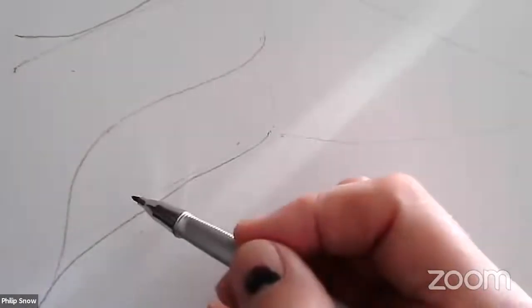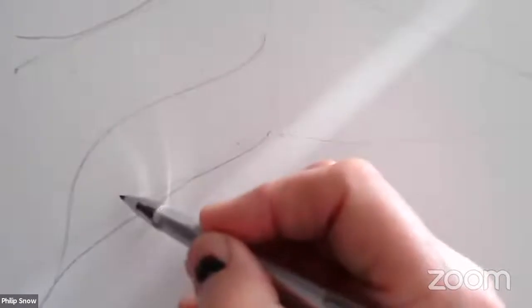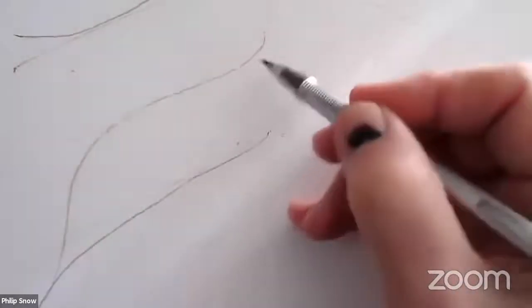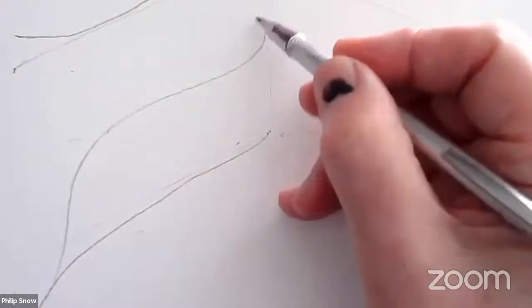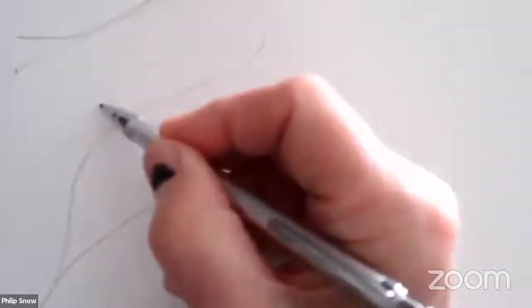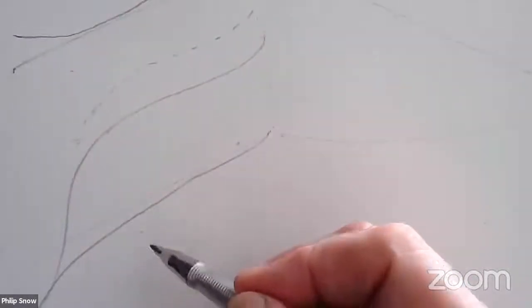And those are the ones that are either blue, green, or purple. But before we come down to those, we're going to put another little line of feathers here. I'm just dotting them to indicate where they're going to go.